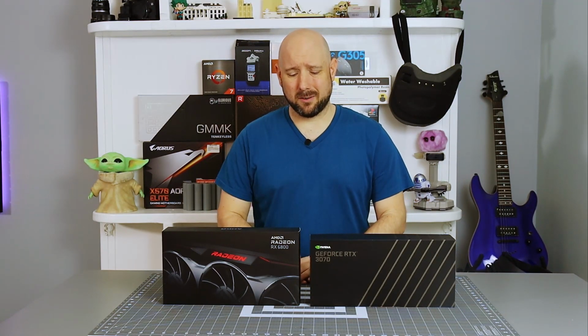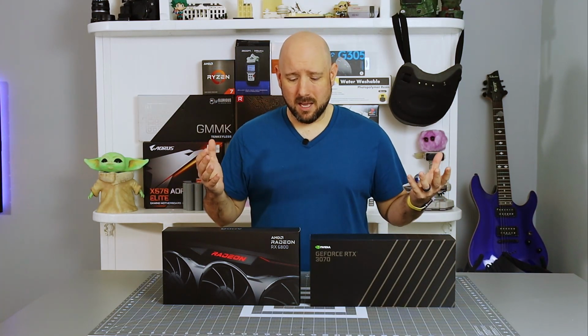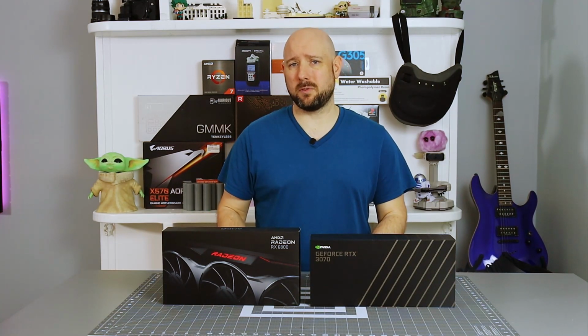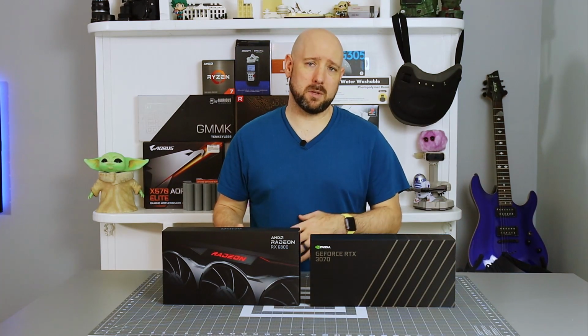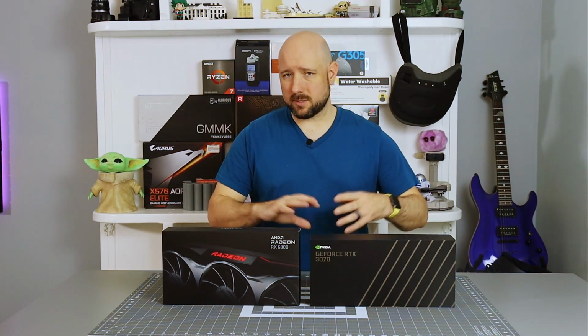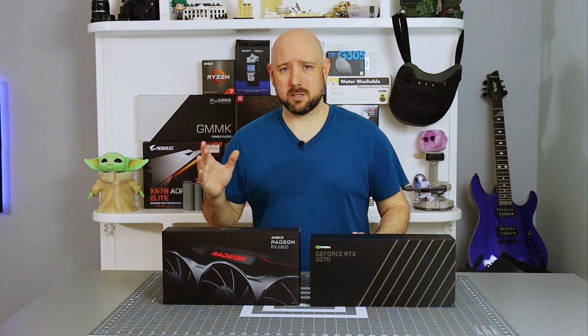Now, the second kind of raw performance category I'd like to discuss is the video RAM. That is objectively a win for the 6800. There is twice as much video RAM on the 6800 as there is on the 3070. It's 16 gig for AMD, 8 gig for 3070. Now, a lot of people will tell you that the 8 gig on the 3070 is enough for all 1080p games, it is enough for any 1440p game, and it's enough to get you through to your next upgrade.